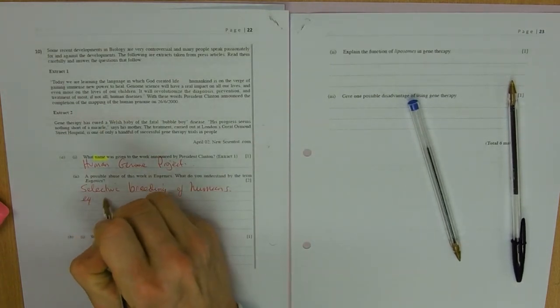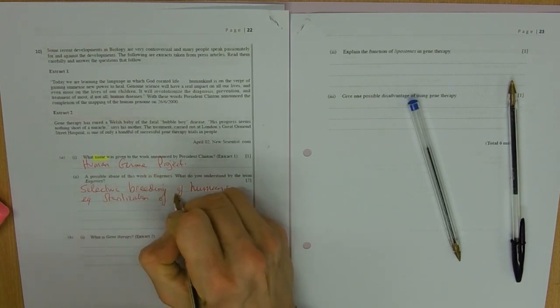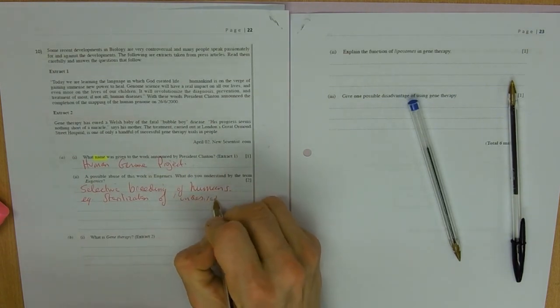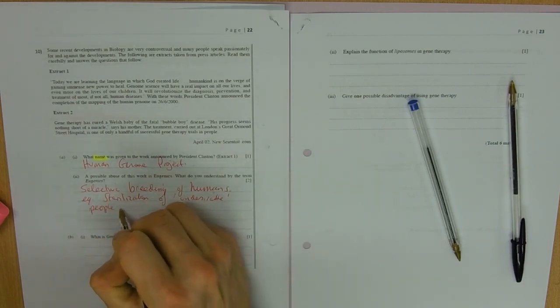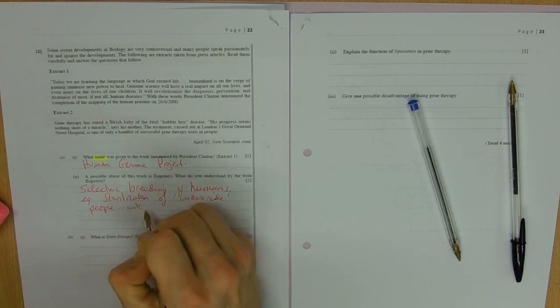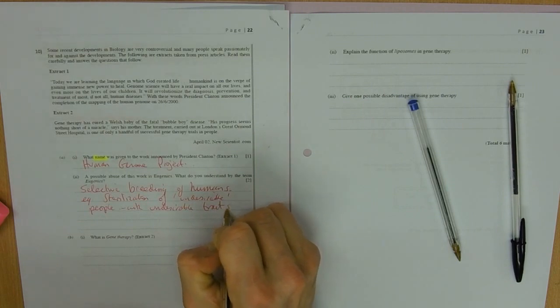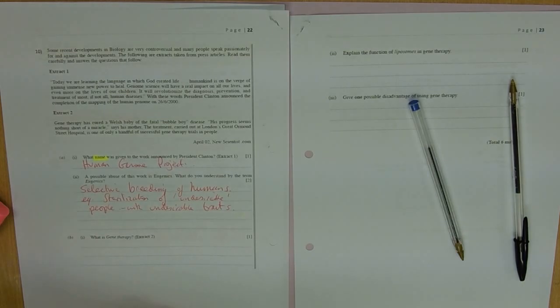So, e.g., sterilization of people with undesirable traits. Or you could just have genetic engineering for the purposes of improving babies, that sort of thing. So lots of possible answers there.